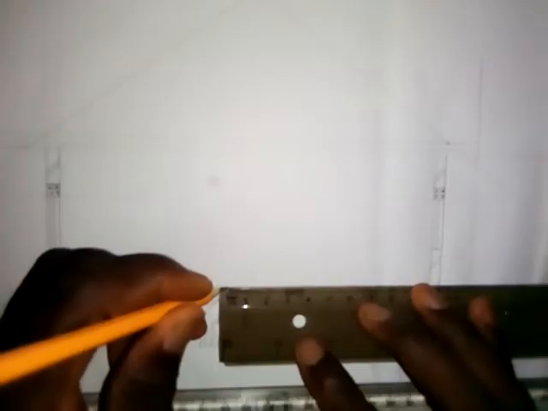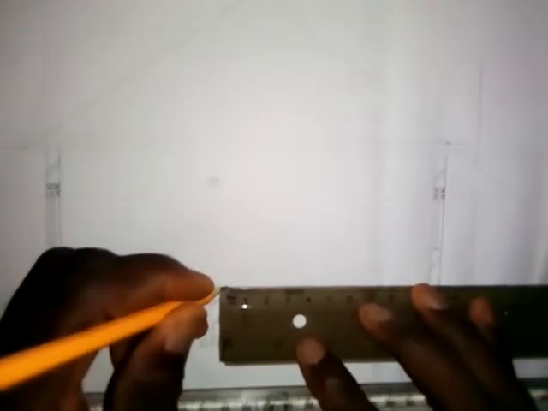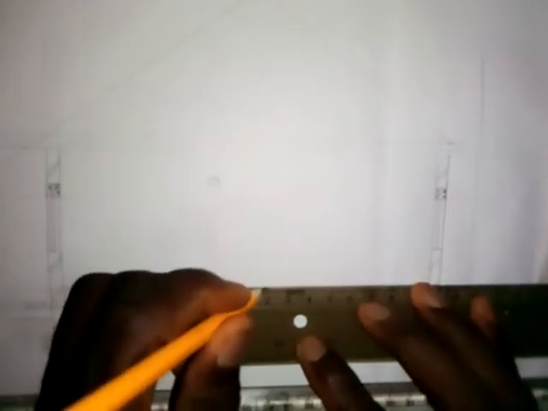So we take a measurement of 42 millimeters. Okay, I already have 42 millimeters here. So I just need to take a measurement of 900 by 50. That gives 18. So I will take a measurement of 18 millimeters from here.